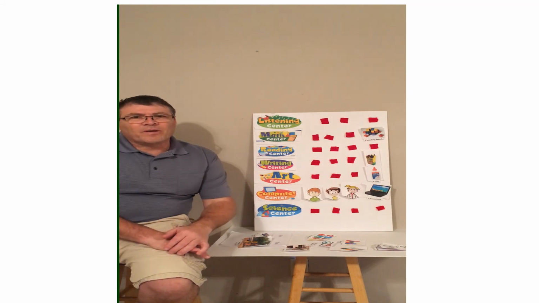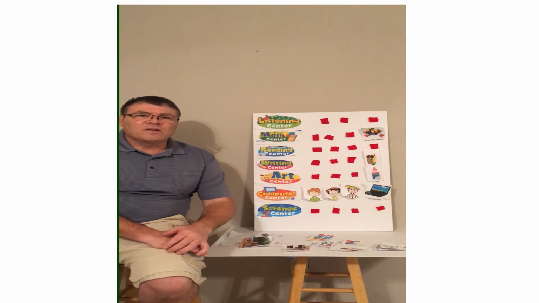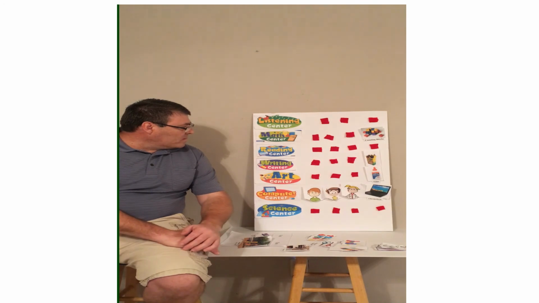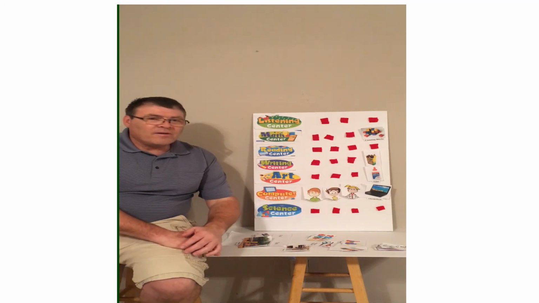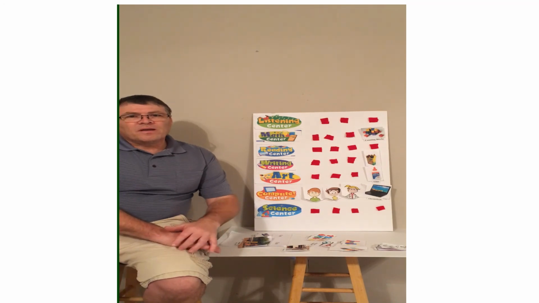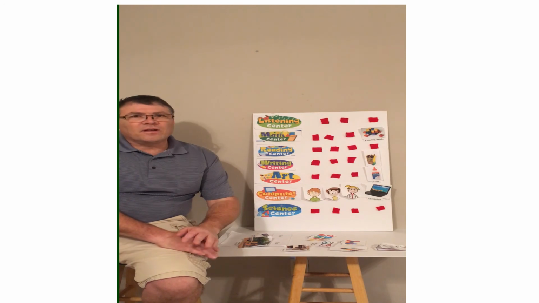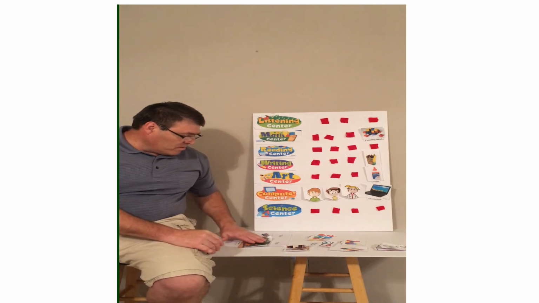I've used it in the past, and I like pictures to communicate with. As a student becomes more familiar with it and better at it, you may want to use some extra words and add extra labels. But for starting out, I want something simple.